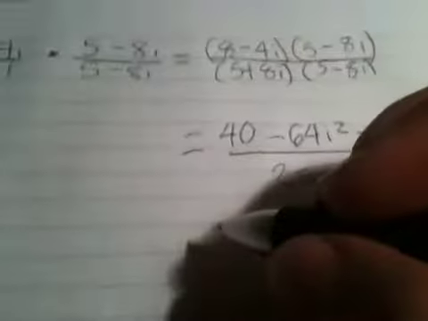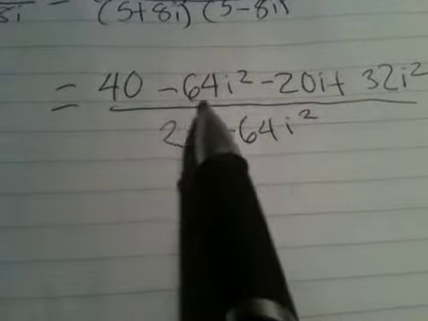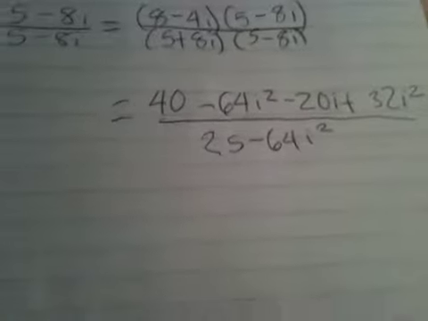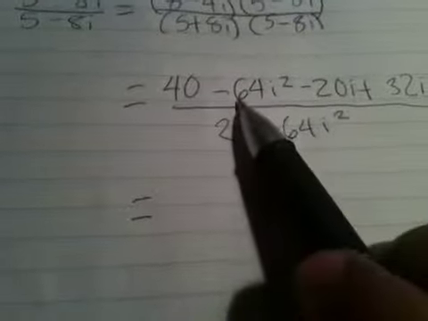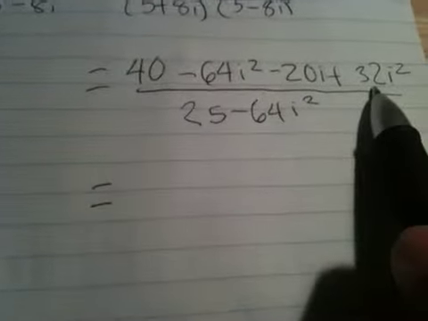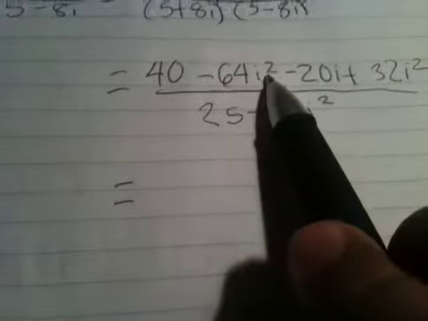Now, as you can see, there are these two, negative 64i squared plus 32i squared. Now, I like to combine like terms, and then put the exponents in order.